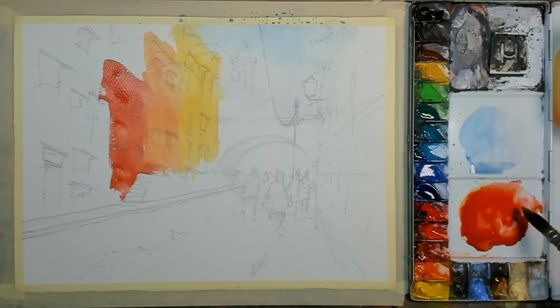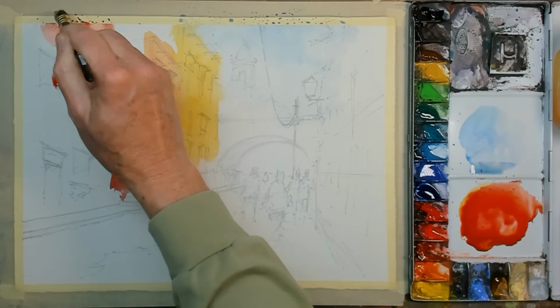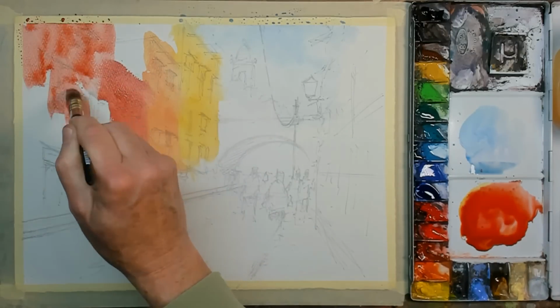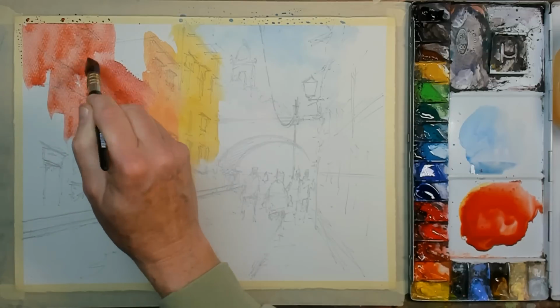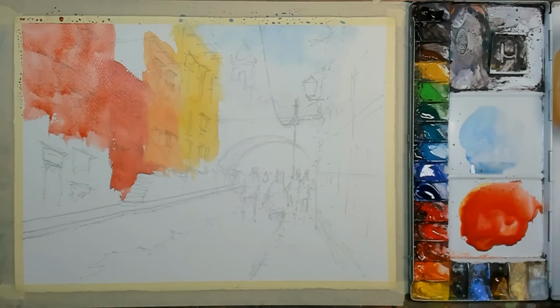And then a weaker mix of that on this left-hand side. Quite light.